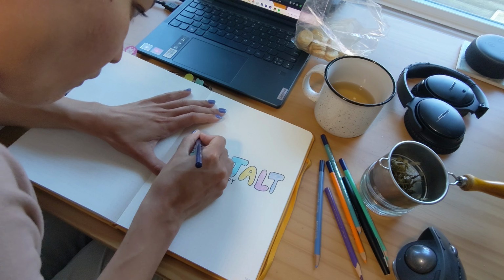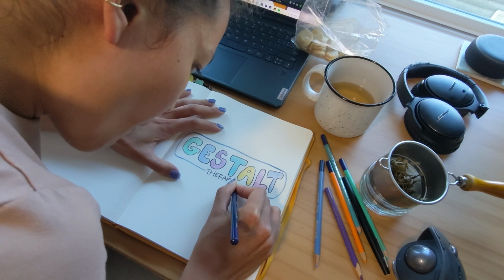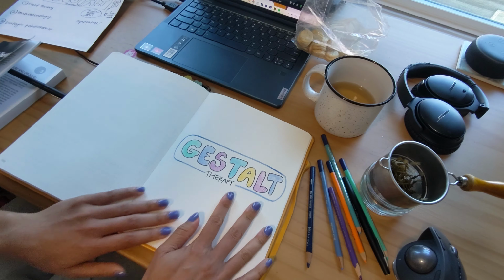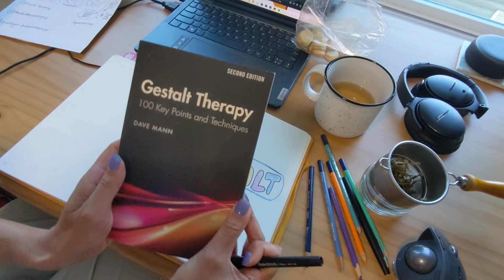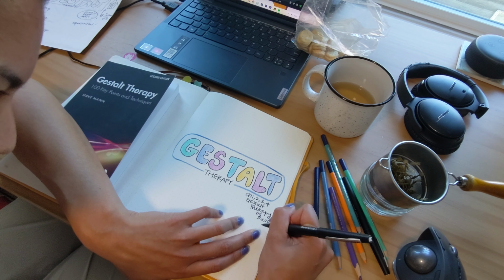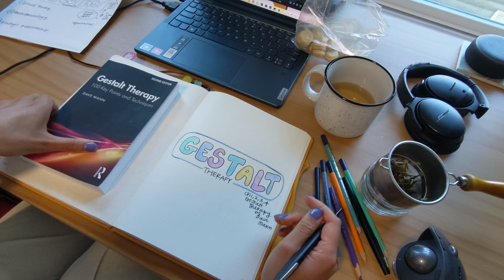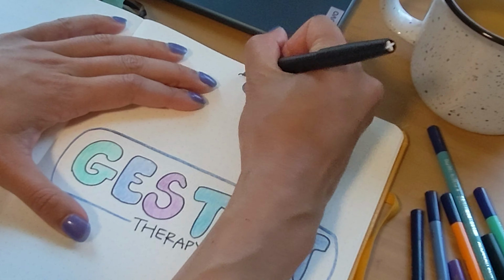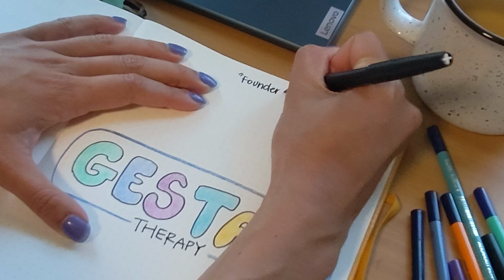I go to a clinic that's very focused on this type of therapy, so here we go, explaining what Gestalt therapy is. All of these notes are from this one book called Gestalt Therapy by Dave Mann, and this is basically a summarization of the first 4 chapters of that book. The founders, I put founders in quotes because they took a lot of inspiration from different places, so none of their ideas are original, and this way of thinking is very Gestalty.